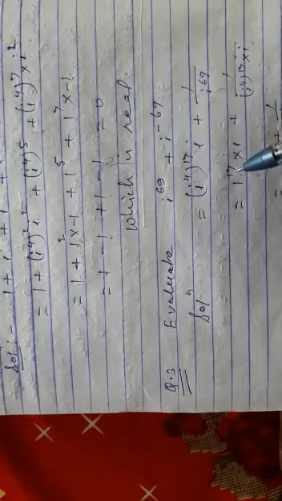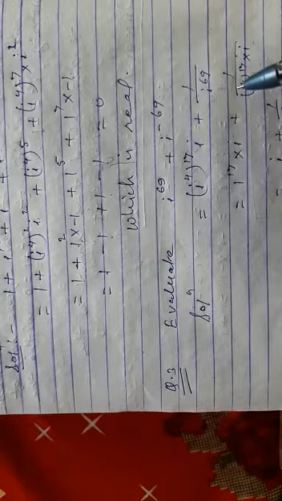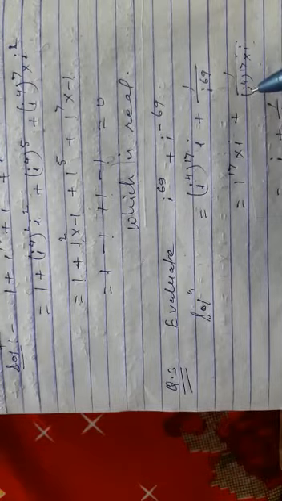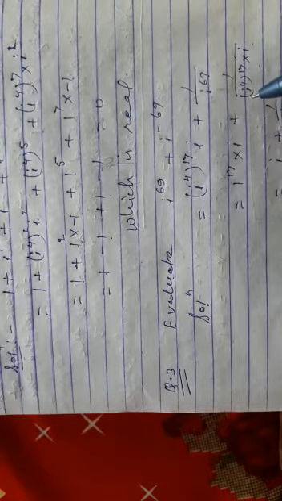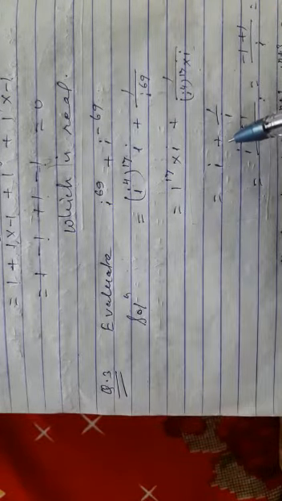So 1 to the power 17 into i, plus 1 by i to the power 4 whole to the power 17 into i. So 1 into i plus 1 by i is equal to i square plus 1 by i square, which is equal to minus 1 plus 1, so it is equal to 0.